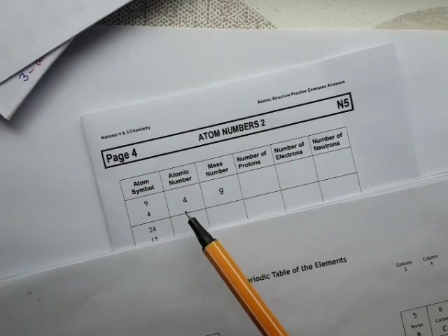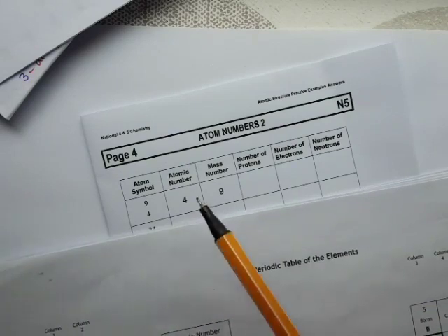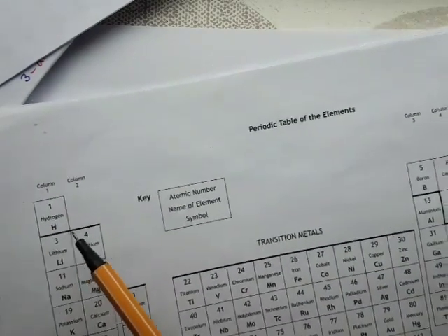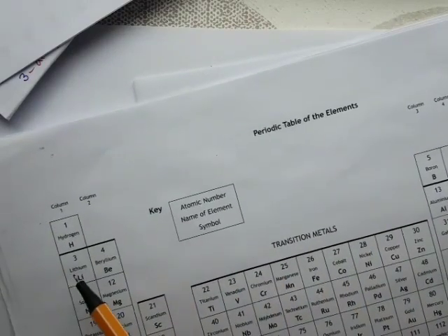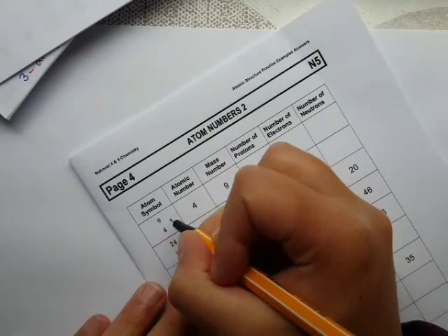So, if you're given the atomic number, to find the symbol for the element, you need to look in the periodic table. That's nice and easy because the elements are in order of atomic number. So if the atomic number is 4, just look along. 1 hydrogen, 2 helium, 3 lithium, 4 is beryllium. So I can fill in the symbol here.